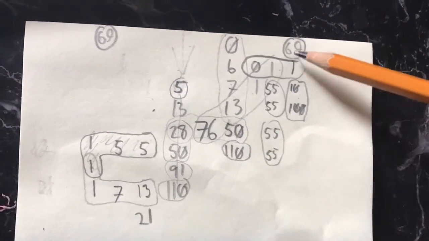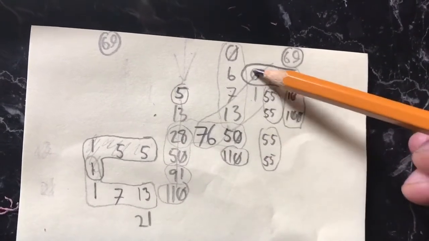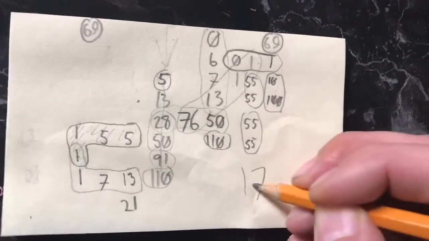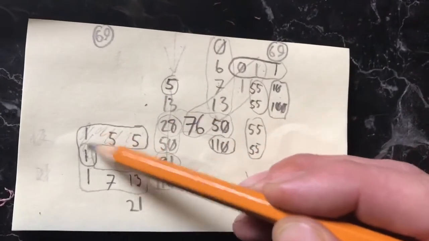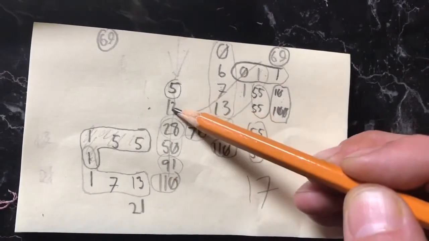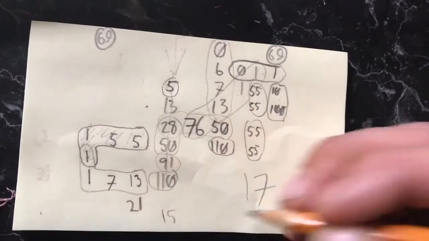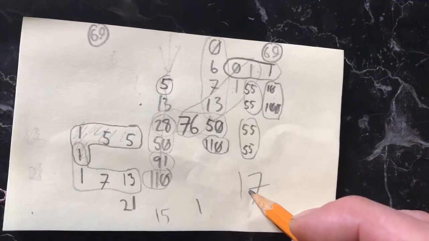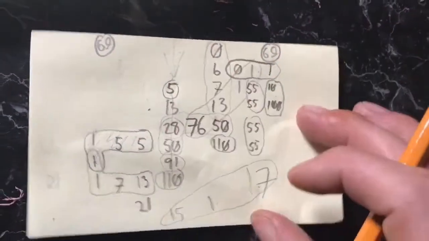Let's count. 1, 2, 3, 4, 5, 6, 7, 8, 9, 10, 11, 12, 13, 14, 15, 16, 17. Got a Q on that side. On this side, we're going to have 1, 2, 3, 4, 5, 6, 7, 8, 9, 10, 11, 12, 13, 14, 15. And of course there's 76 in the middle. So 15 and 17, 32, 33. There are 33 cells on this page.